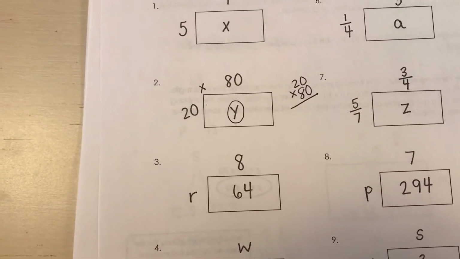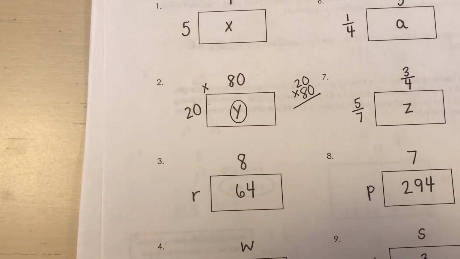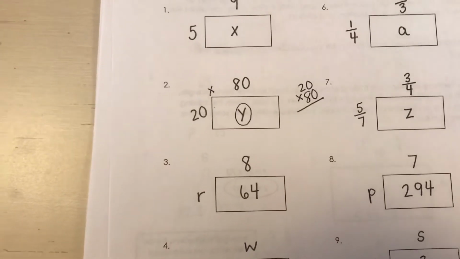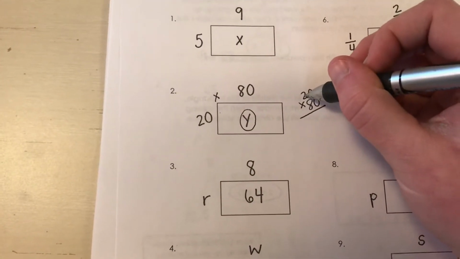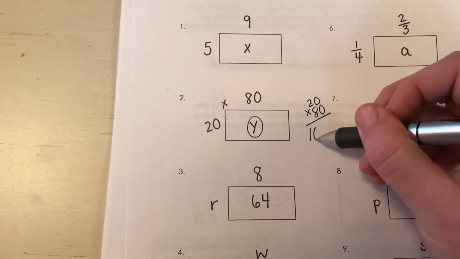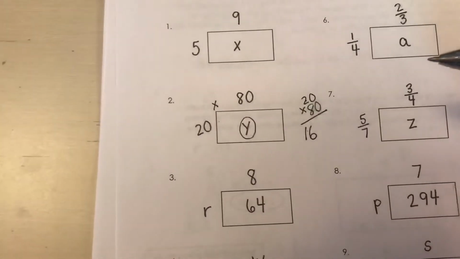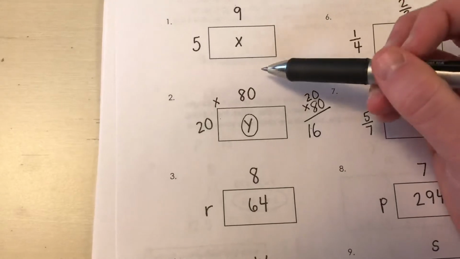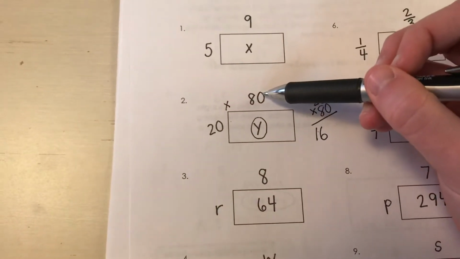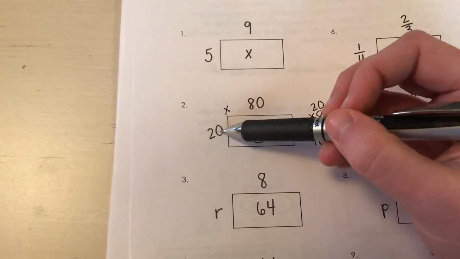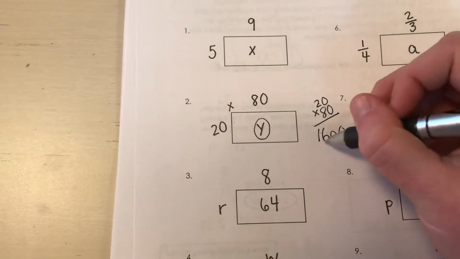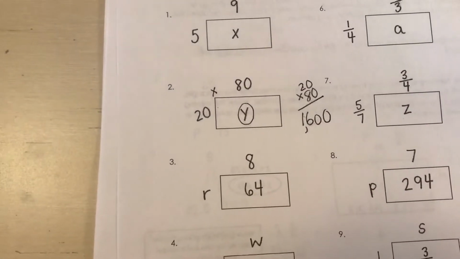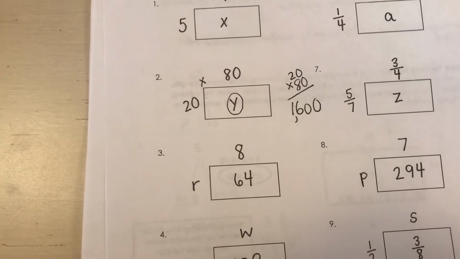But kiddos, remember, when you have big numbers like this with zeros at the end, you can just multiply the 8 and the 2. And I know 8 times 2 is 16. And then I can put those zeros back in. So I've got 1 zero here for the 80, 1 zero here for the 20. So I can just put those zeros right back in. And my solution is going to be 1,600.